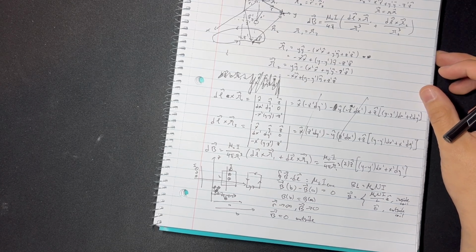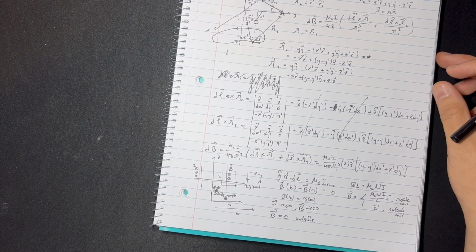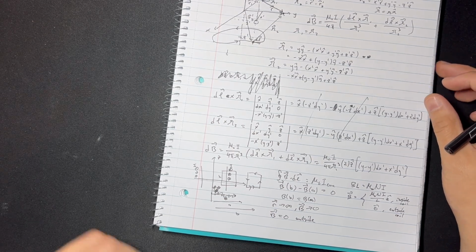So you could essentially say that this large donut looks like an infinite solenoid or infinite coil.